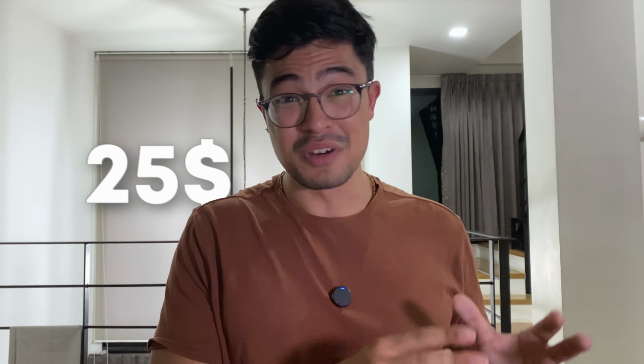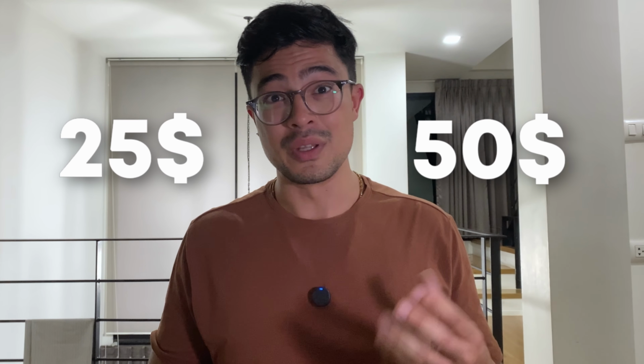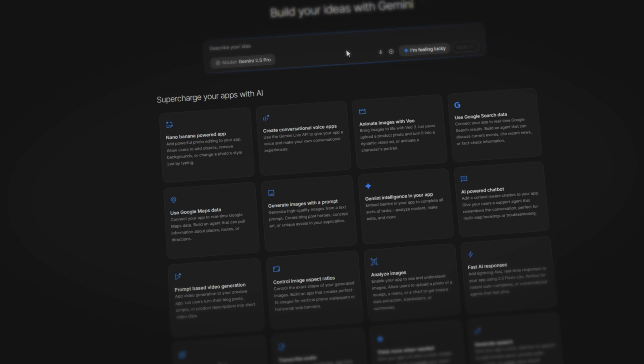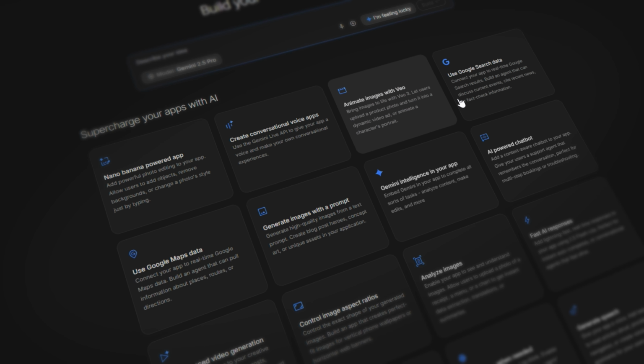If you're spending $25, $50 or more on design or app building tools online, you're going to want to see this. Google recently released a few new features and tools that might change the way you build prototypes and validate business ideas forever. And it's all built on Google AI Studio's new vibe coding feature.